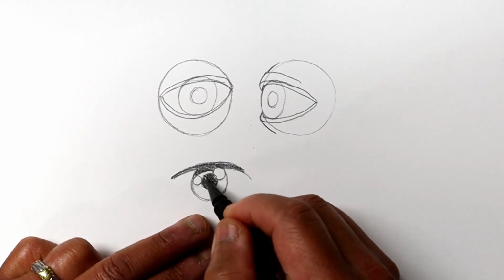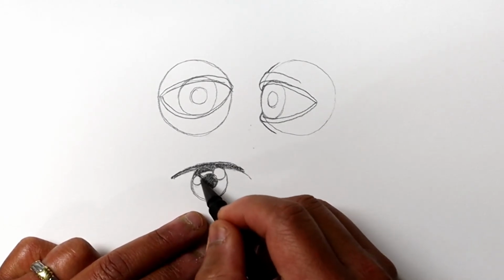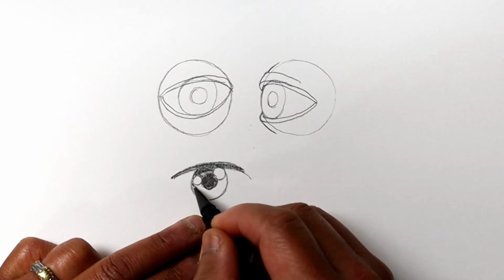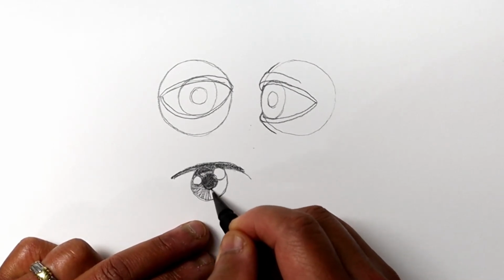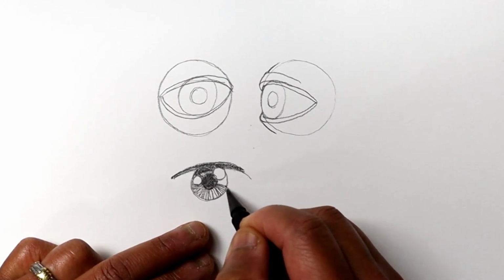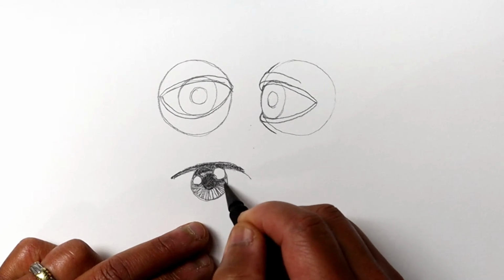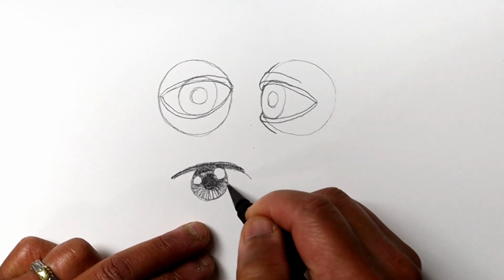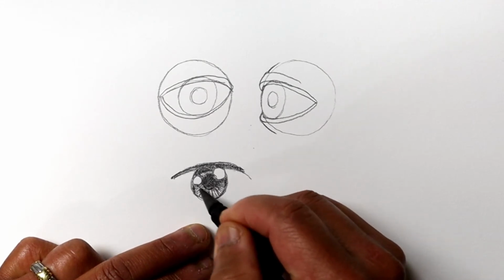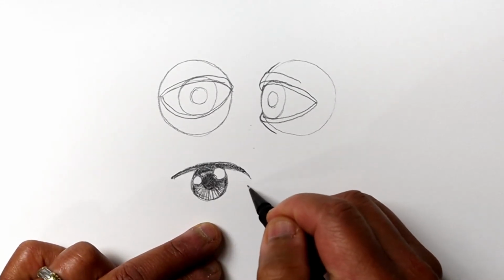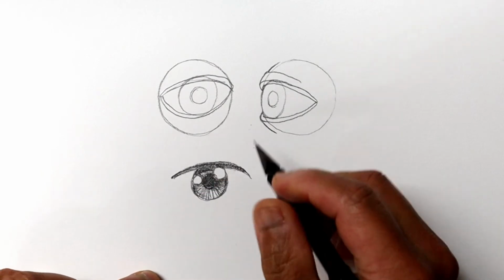And then of course the iris will have some color, so we'll color that by just drawing these radiating lines coming from the center out. You can either draw separate lines or just kind of go back and forth like I'm doing here. And you can also make it a little bit darker here at the edges. So next we can draw the outer part. The nose would be here, by the way.